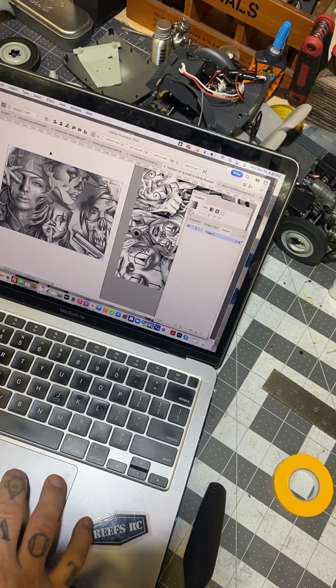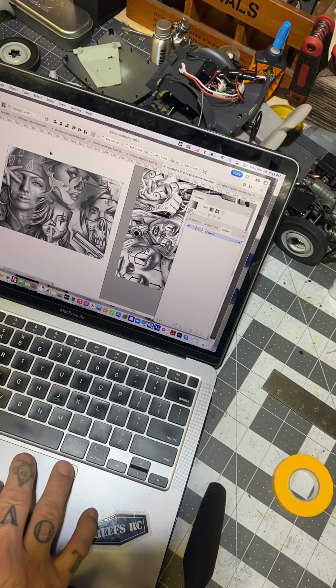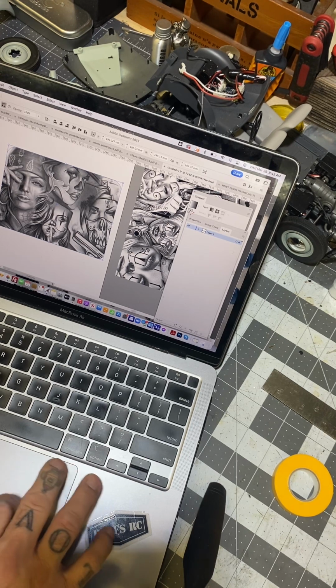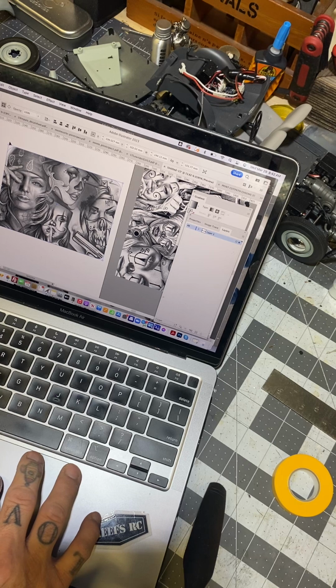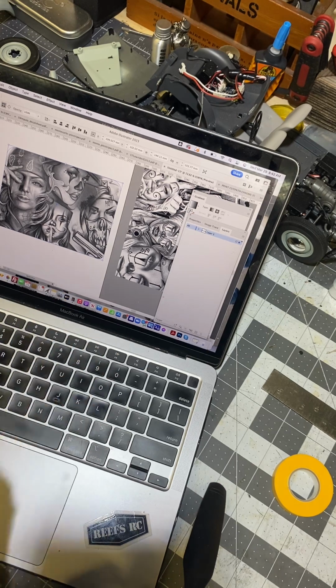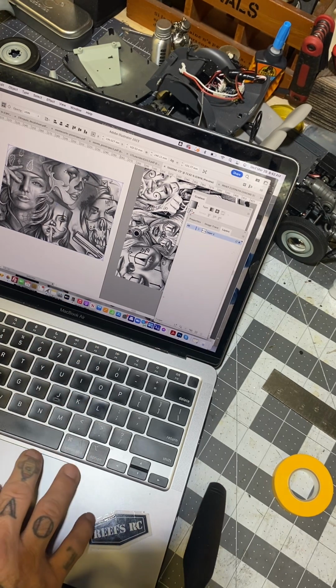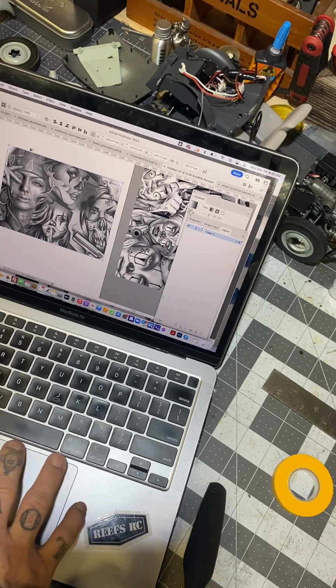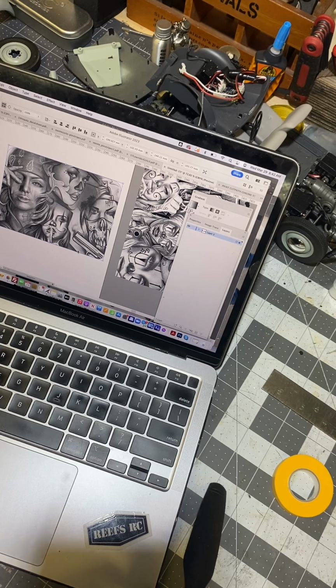I'm not making them for anyone because, like I said, I don't own the rights to all these. However, if I do take on a paint job and you want something like this, I can create that and incorporate it into the paint job itself. But I'm not going to be selling any of these individually as water slides because I don't know the rights. Cool. There it is.